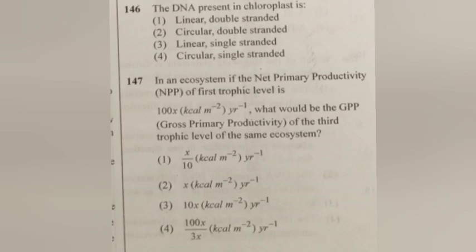146. The DNA present in chloroplast is 1. Linear double-stranded, 2. Circular double-stranded, 3. Linear single-stranded, 4. Circular single-stranded. Answer 2. Circular double-stranded.